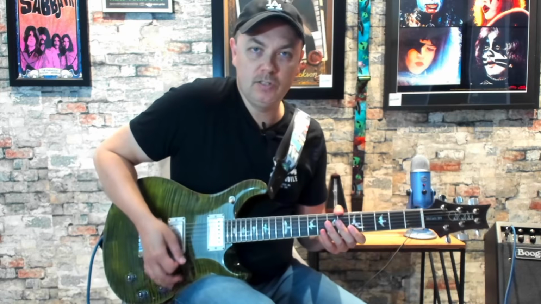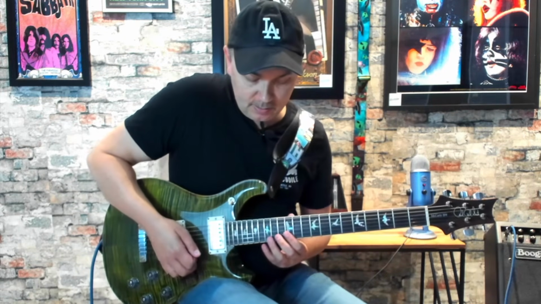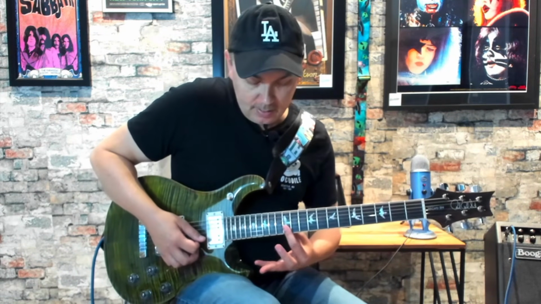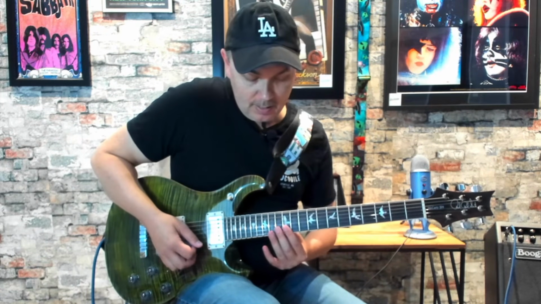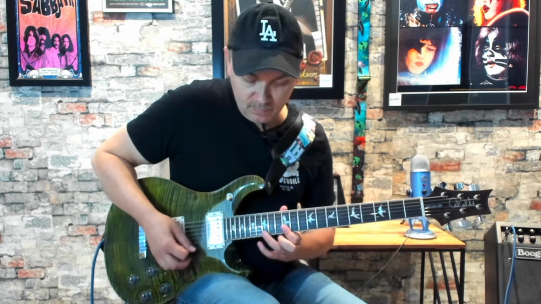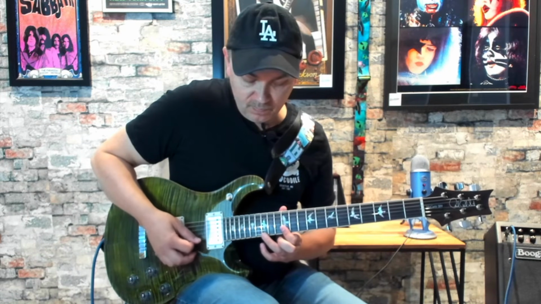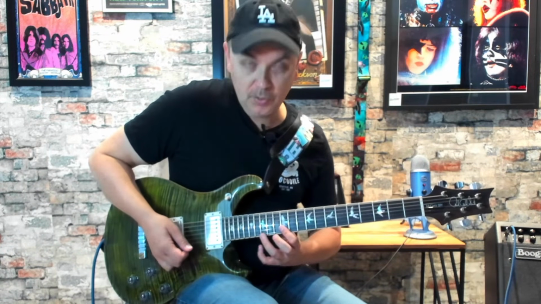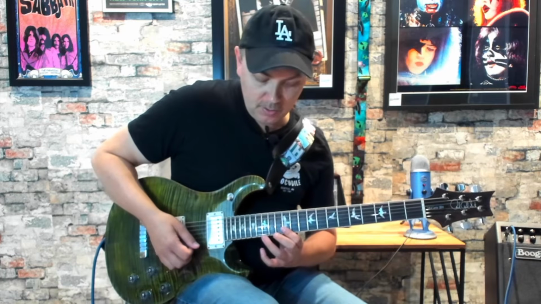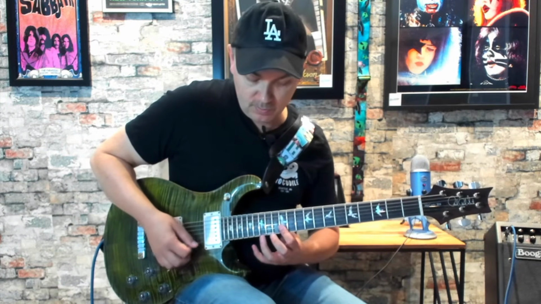You could just make a lick out of that. What I did is basically come down here and play, barring my first finger across the 12th fret of the B and high E. Now you're doing a down pick on the B and then an up pick on the high E, and you're pulling off. So once you hit the high E, you're pulling off from 15 to 12.